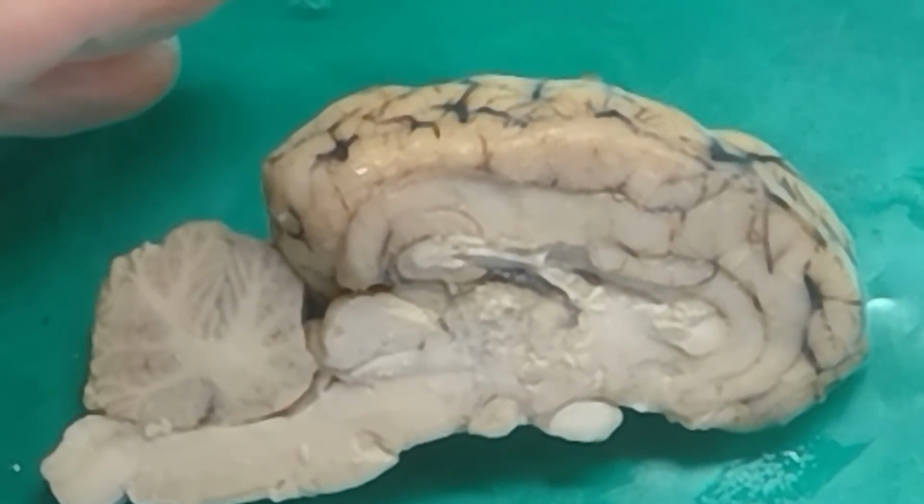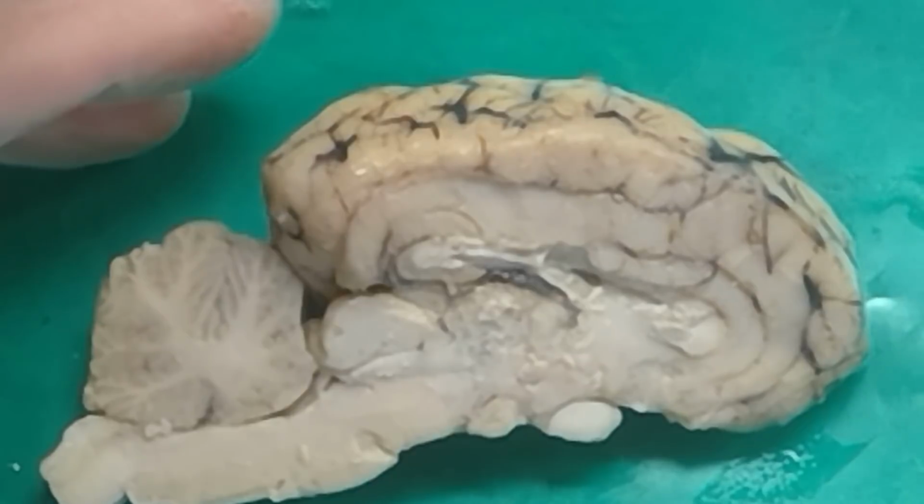Any other questions? Should we go on to coronals? One more question. Mammillothalamic tract? Yes. Correct. We only see those in the coronal cuts. Okay, so coronal cuts.